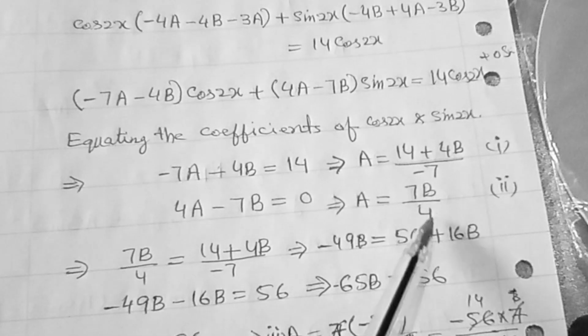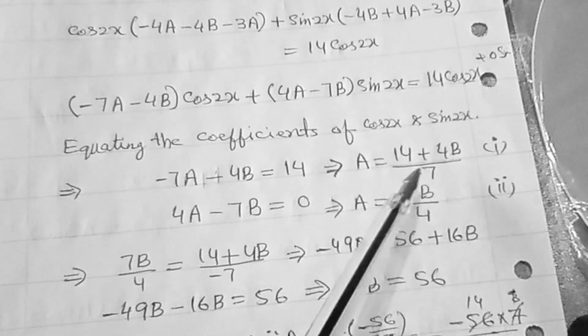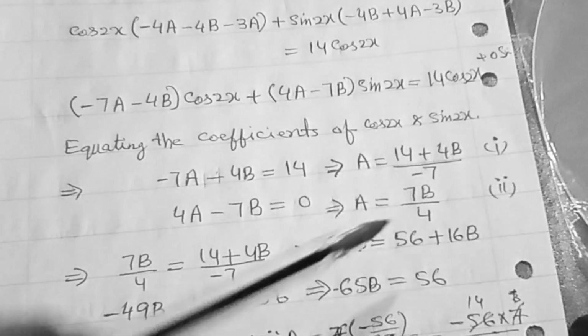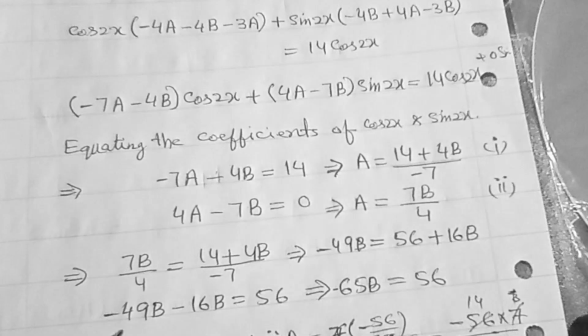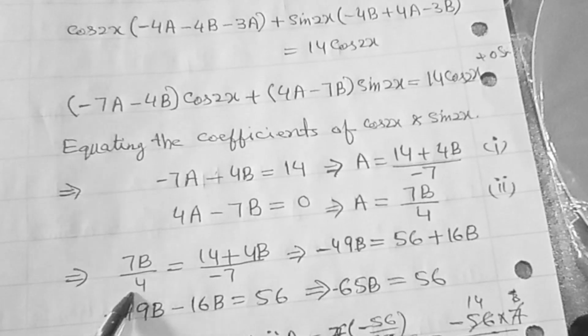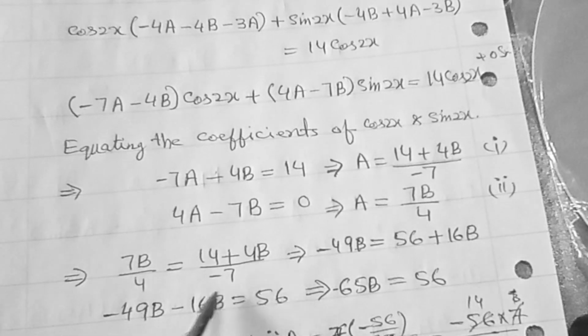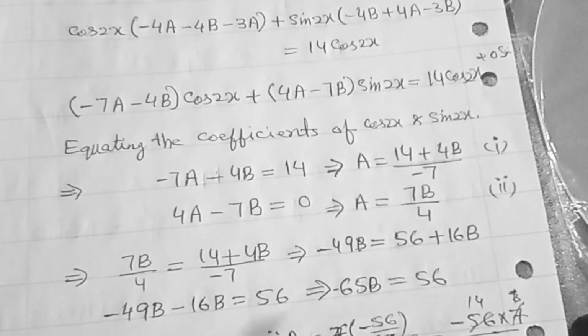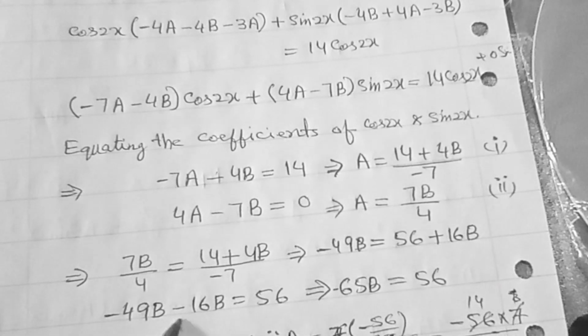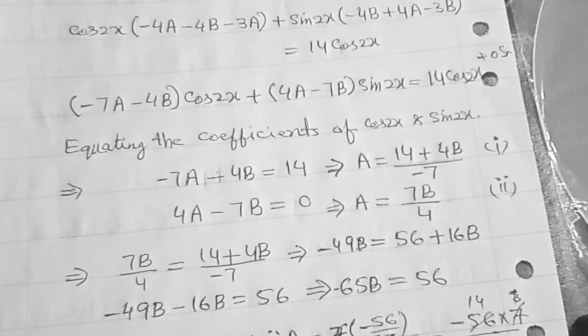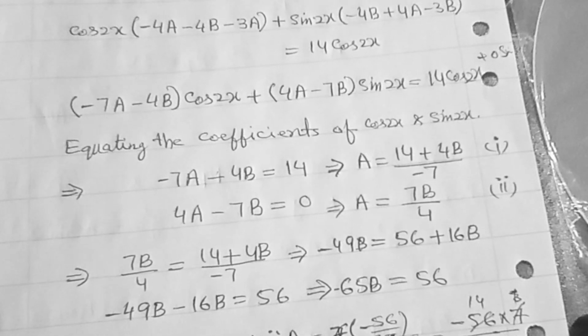So the value of b we can substitute in equation number 1, or we can compare these two equations. By comparing these two equations, 7b upon 4 is equal to 14 plus 4b upon minus 7. By cross multiplication and simplification, that will be minus 49b minus 16b is equal to 56. So that b is equal to minus 56 upon 65. This is the calculated value of b.